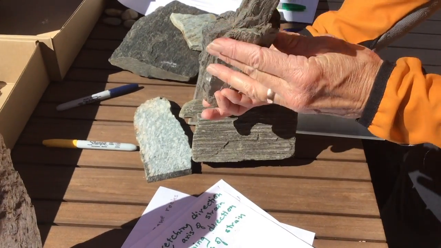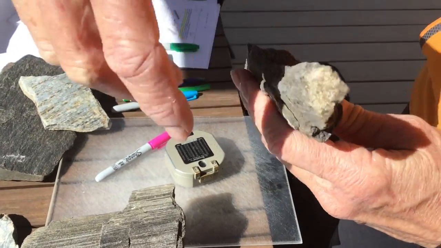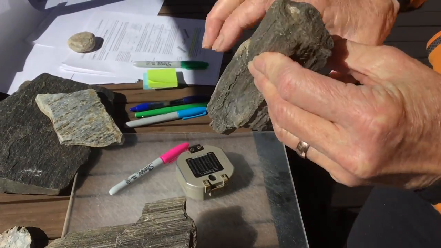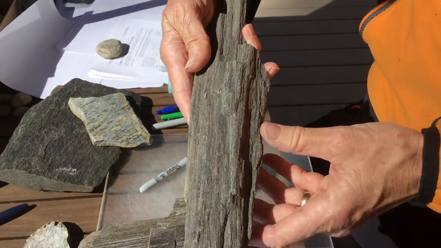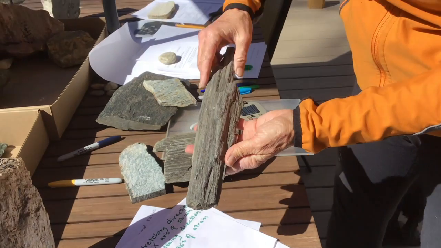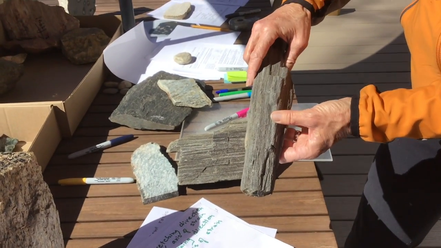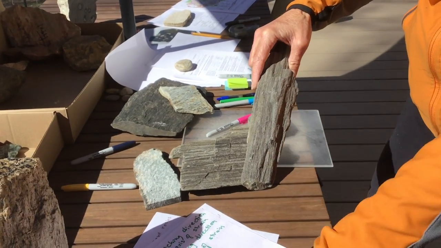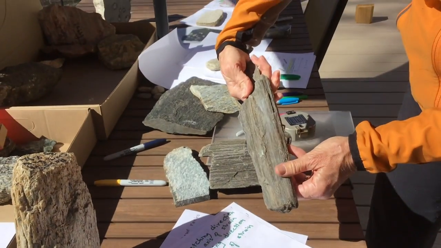And if we look end on, can you do that with the camera? It almost looks like there are rounded shapes, or sort of a pencil structure to this. You can back up again. The fabric of this one has a stronger linear component than flattening component: stronger L than S. So this would be an L tectonite.